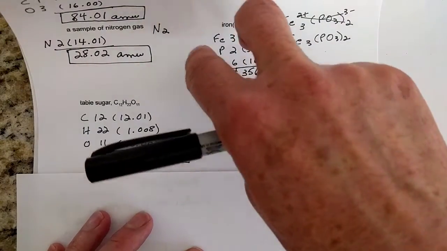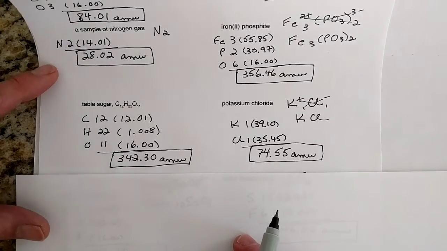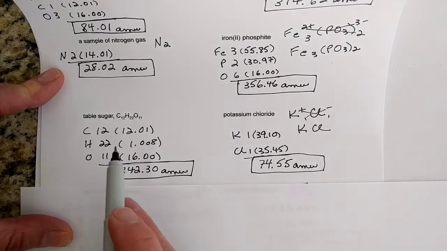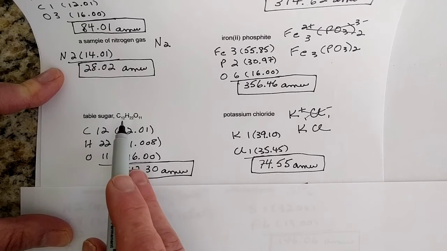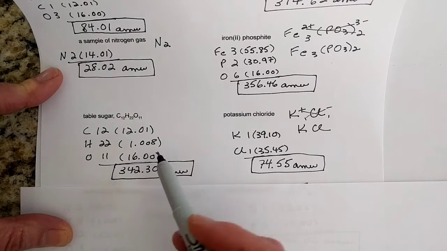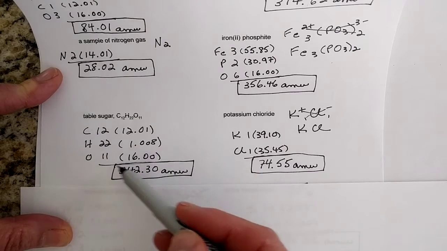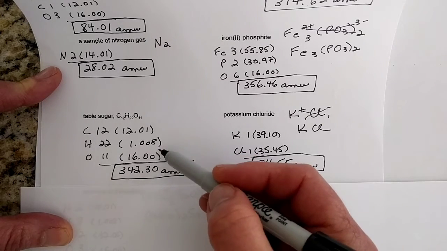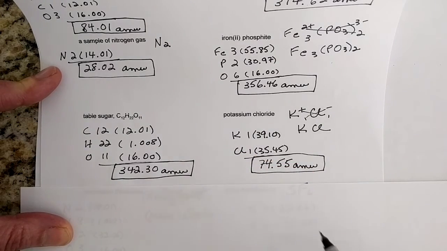Okay, our next one is for table sugar, and I gave you the formula for that because we're not doing the naming for these type of compounds, but the name of this is sucrose. All right, so we have 12 carbons, 22 hydrogens, 11 oxygens. Get our values from the periodic table, do the math, add them all up, and we should have 342.30 atomic mass units. And for this, we're just taking it to 2 decimal places.